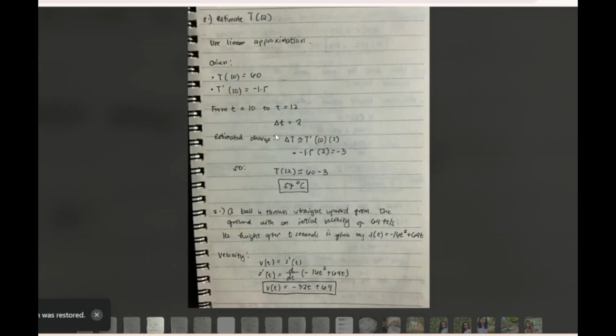So by using the linear approximation, we have obtained 57 degrees Celsius. Since our T of 10 is 60 and T prime of 10 is negative 1.5, and by using the linear approximation, we have just subtracted 12 by 10, and thus the answer is 2. And by calculating it, we are going to multiply T prime of 10 times 2.